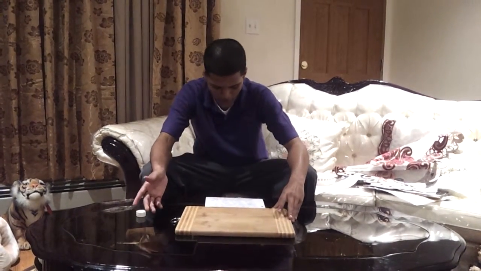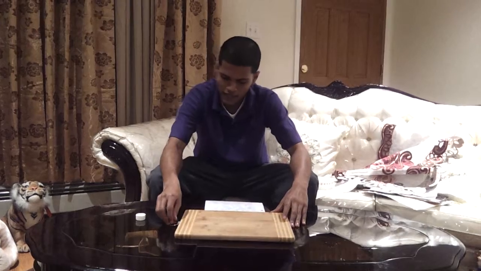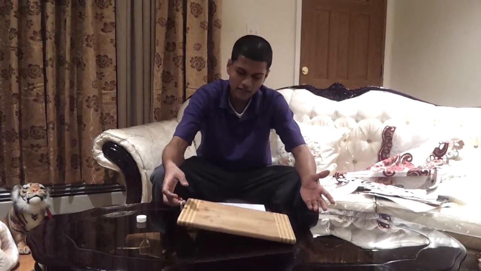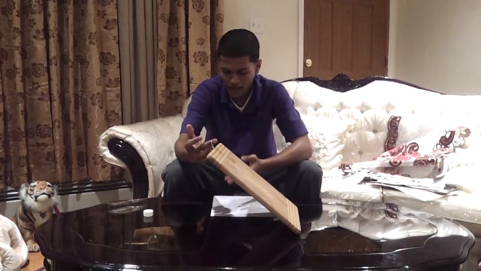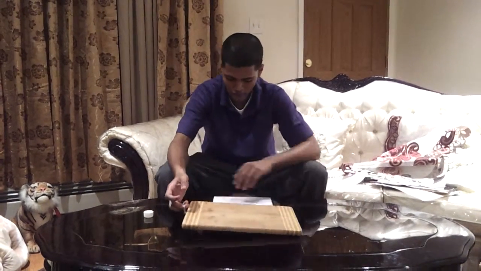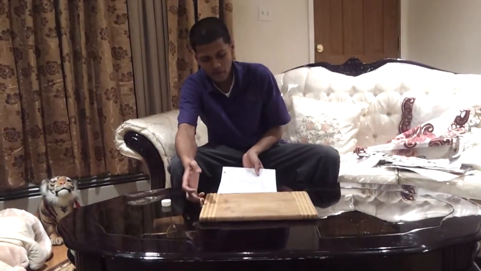The applied force will vary according to how large the angle of the board is. Thus, if I hold the board at a very large angle, a very high angle, it will have more applied force. Okay, so here we go. The cork, the board.